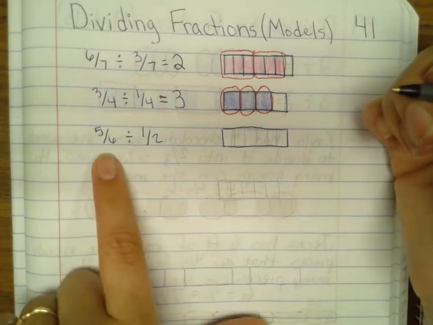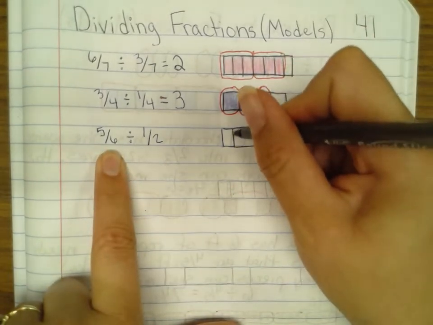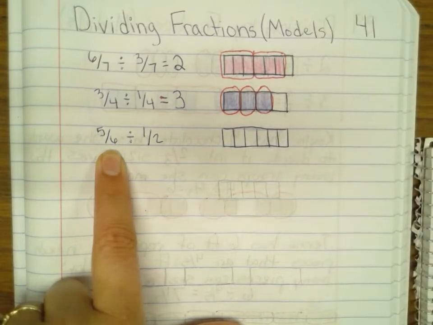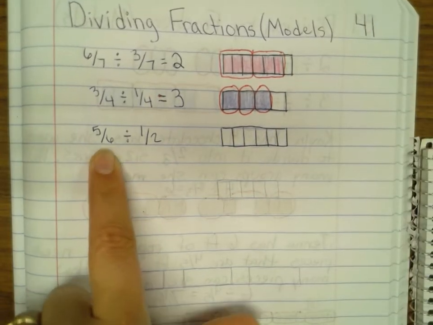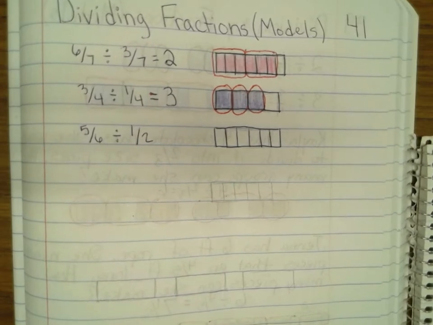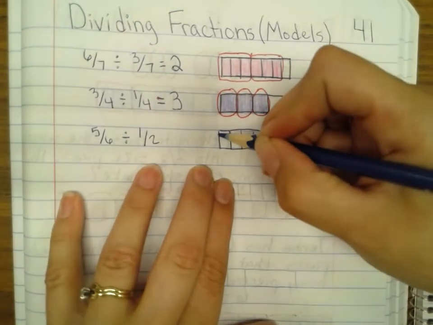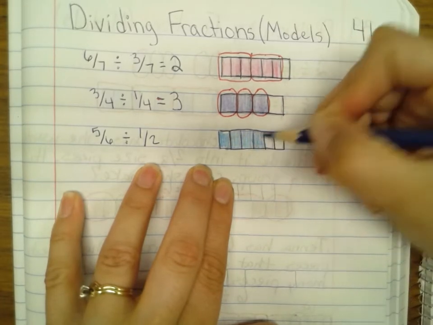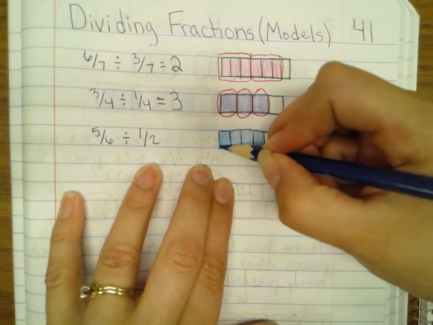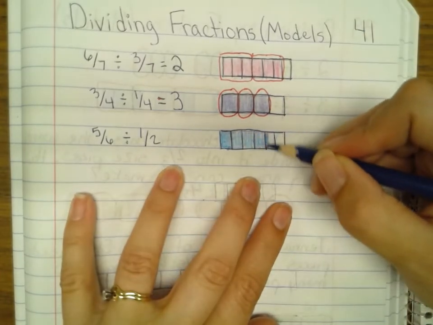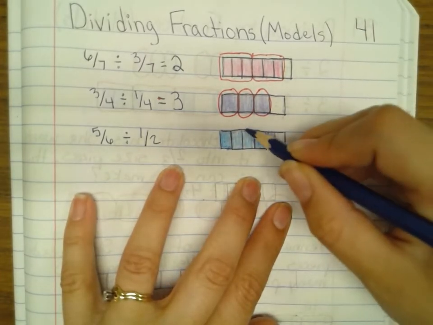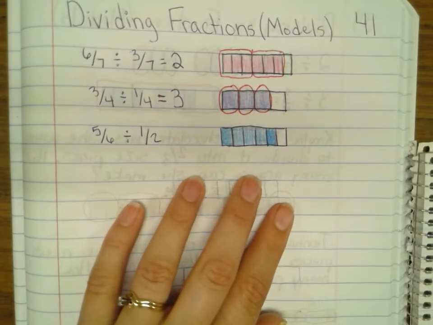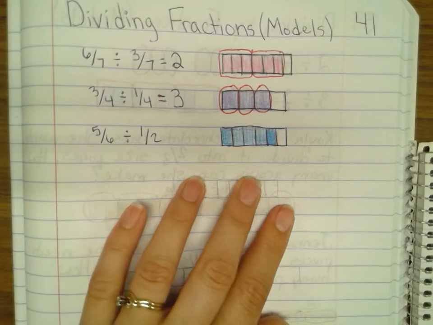And I need to split it up into 6 so I can color 5 of them. Okay, now this one's going to be just a little bit trickier to think about.